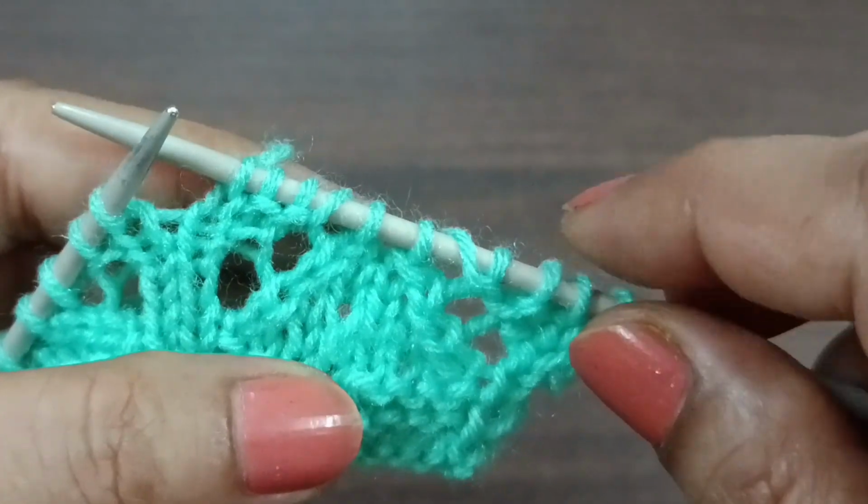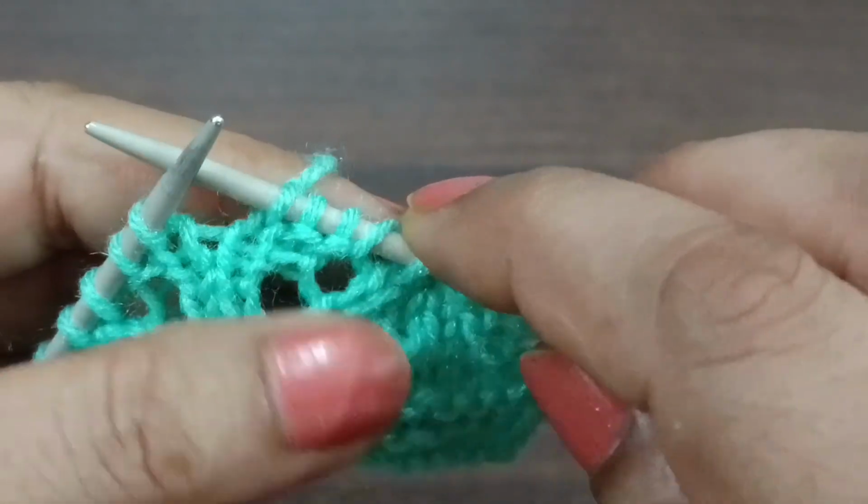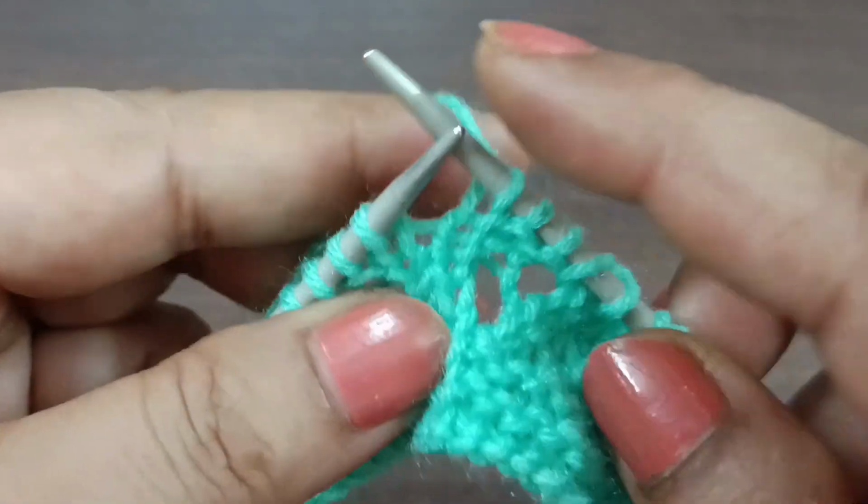That's our repeat. So one more time we make this pattern.